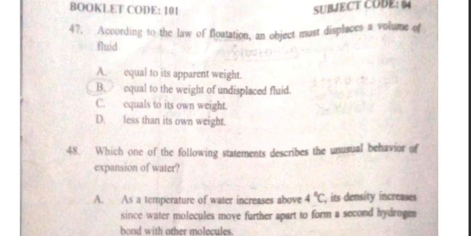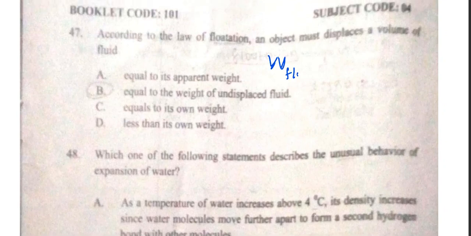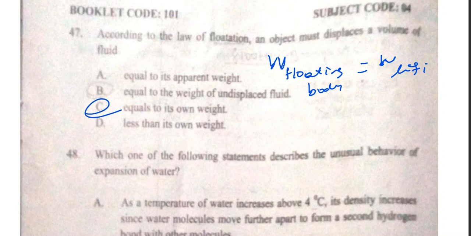Question 47: according to the law of flotation of an object. The law of flotation states that when a body floats in a liquid, the weight of the liquid displaced by its immersed part is equal to the weight of the body. So the weight of the floating body is equal to the weight of the liquid displaced by the object. Therefore, the answer is C, equal to its own weight.